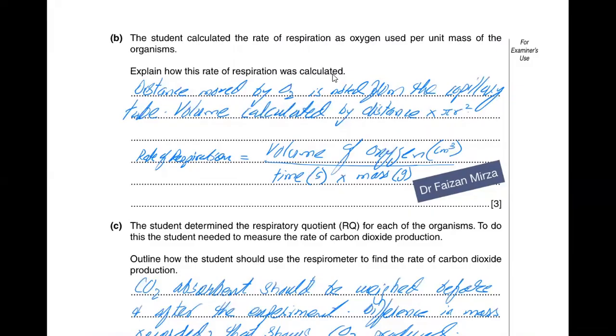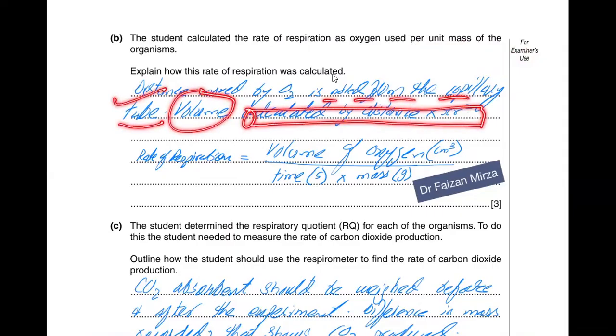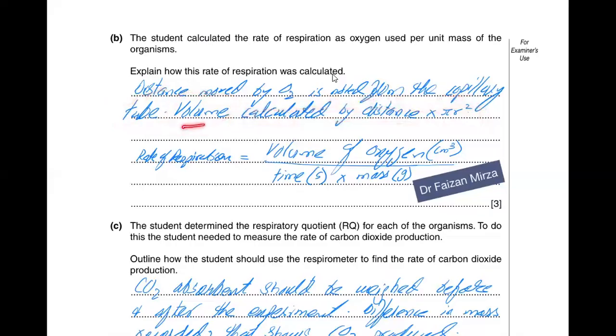The student calculates the rate of respiration as oxygen units used per unit mass of the organism. Explain how. Per unit mass means for one, so you will apply the ratio method here. The distance moved by the oxygen is noted from the capillary tube. Now we need to convert the distance to volume. The capillary is like a cylinder, so the volume of the cylinder is distance times pi r squared. You studied this formula in your math in previous classes; it is not something discussed in bio, but something you should already be aware of.